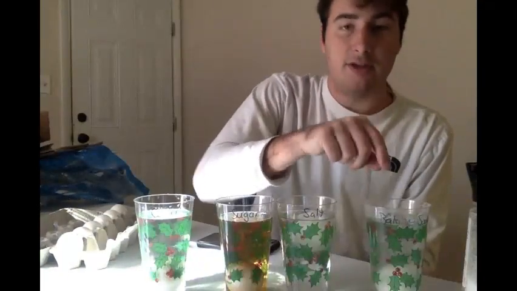So I don't know if you can see this, but in the baking soda, when the egg fell, this is a great point to make. Students make observations about what they're seeing physically. When the egg fell, it didn't fall as fast as the egg in the sugar water did. The egg in the salt water is floating completely, and then the control sank down as well.